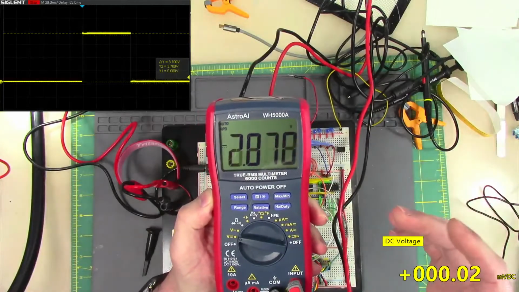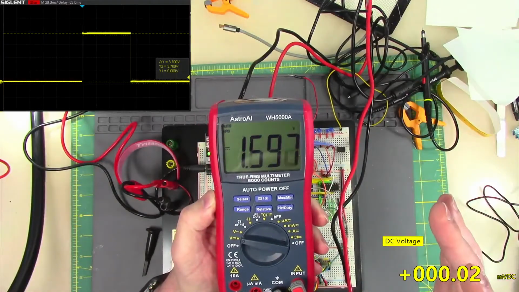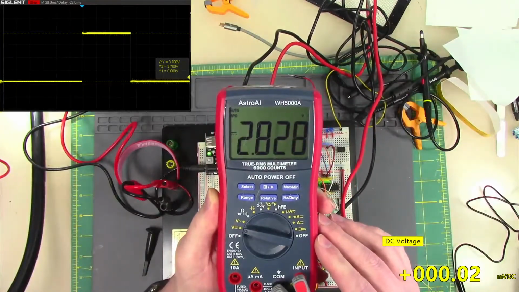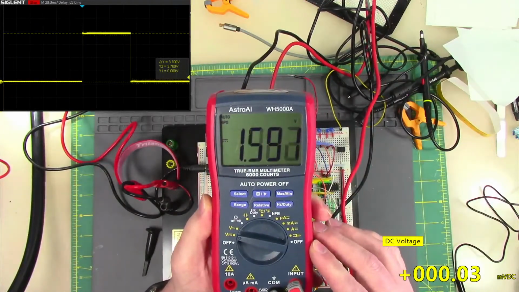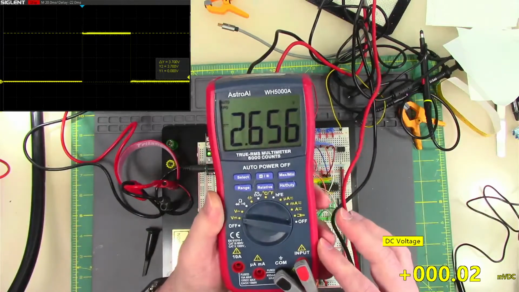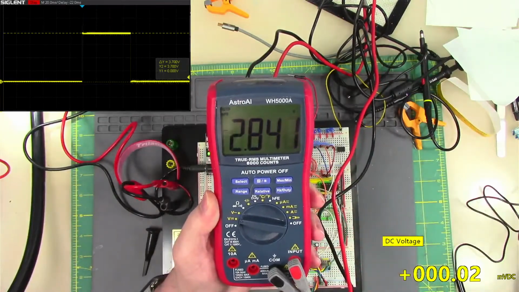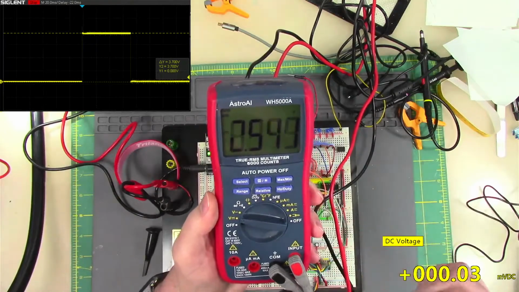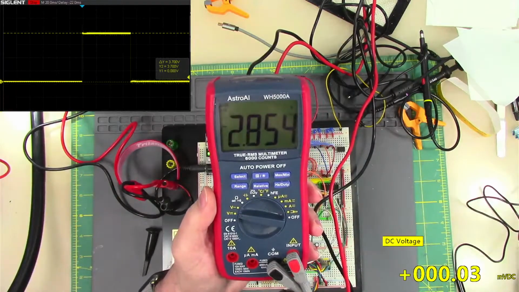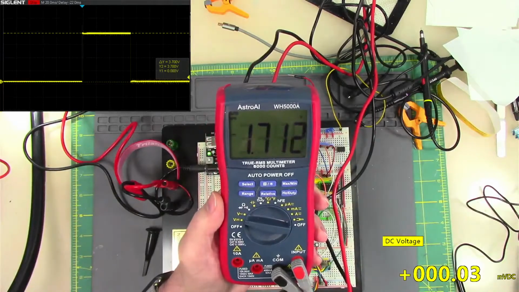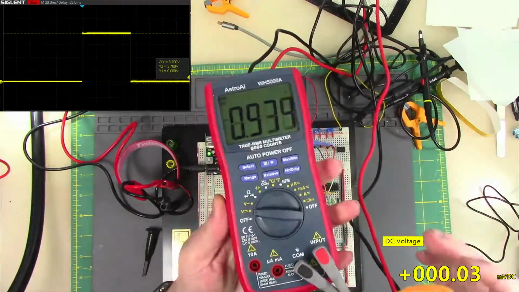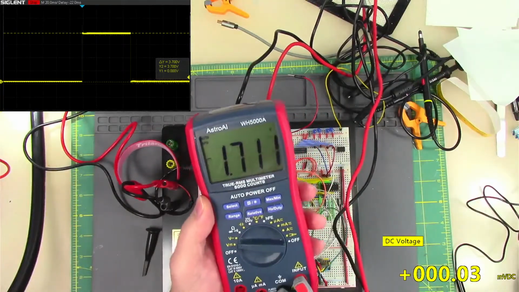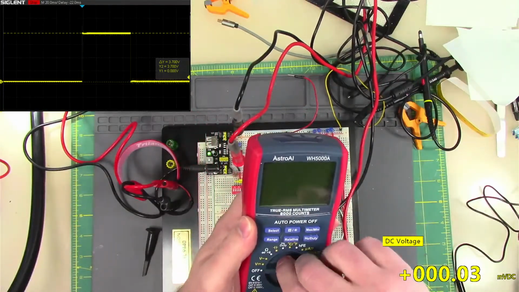If you want a meter for a home lab, I recommend these Astro AIs. This one is the WH5000A. This is a very good meter. It measures capacitance. I believe you can measure transistors. Yeah, it has HFE for transistor measuring. And it comes with a bunch of probes and stuff. It has diode mode, all that stuff. These are good meters. I have 2 of these. I don't use them anymore, but they're still really good meters.